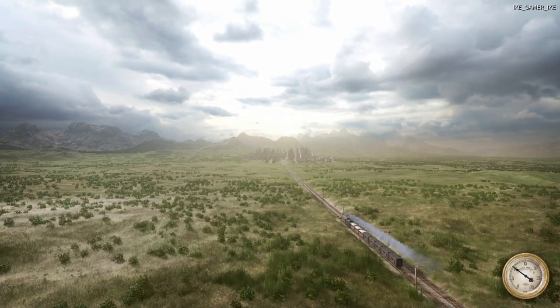Okay, so we're back with tutorial number 6, changing trains. So we'll see what we're going to learn here.